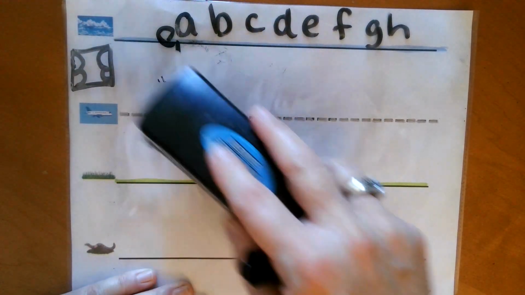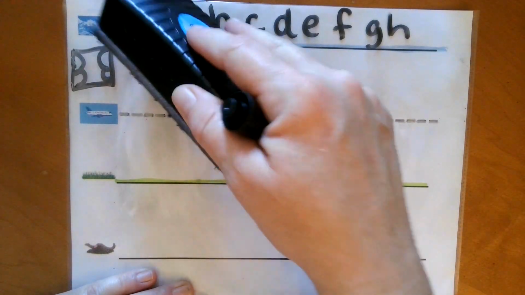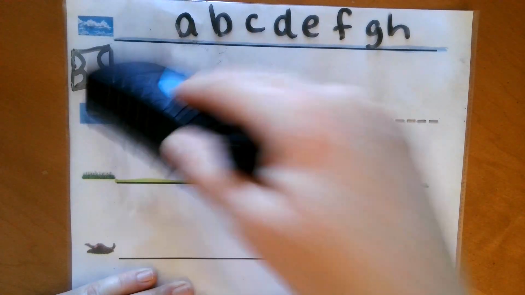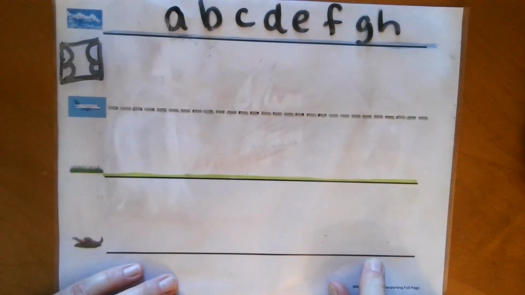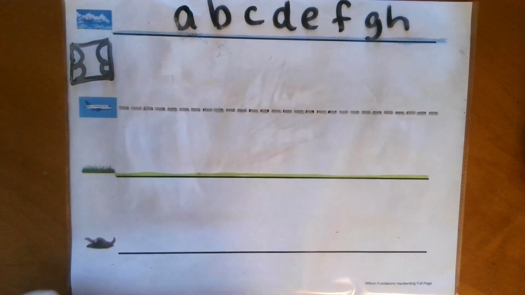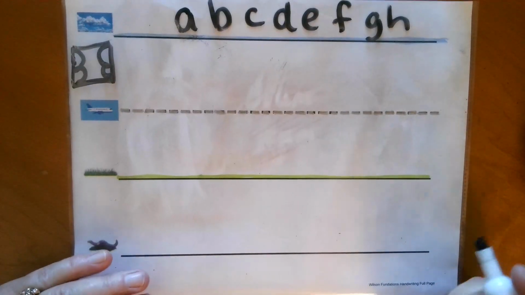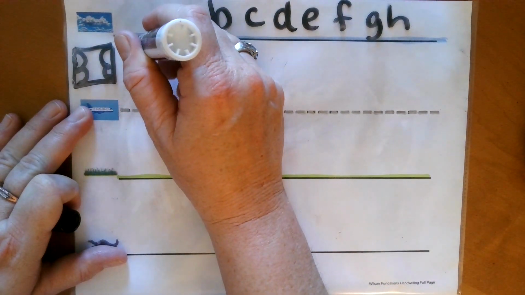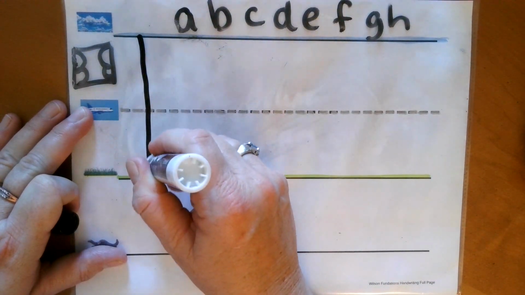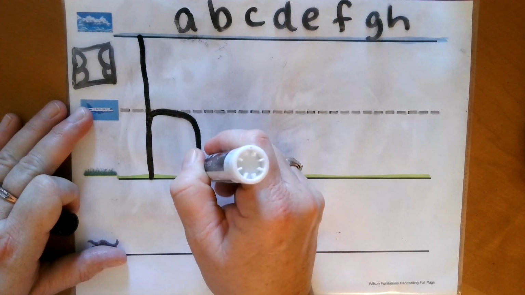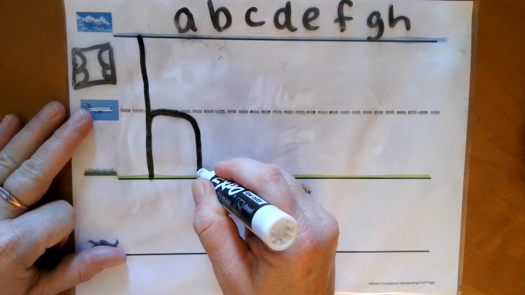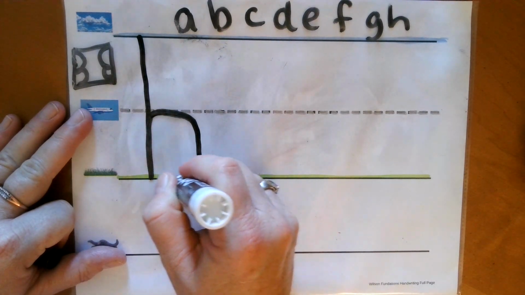Now, another way, if you've already established an H, when you're writing, I talk to my kids, what does honeybee start with? What's the first sound? They say, well, it is an H, right? So if I write, like in the word honeybee, what letter is this? And they would say H. So honey, bee.